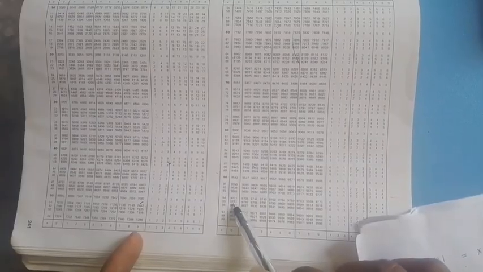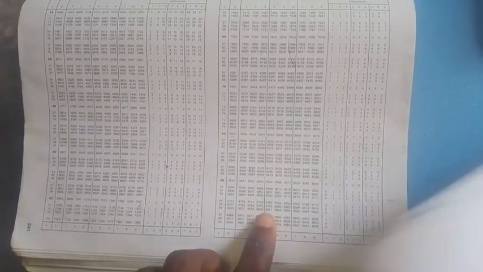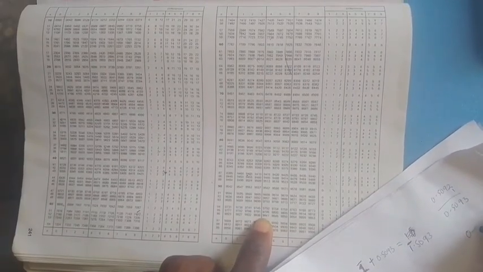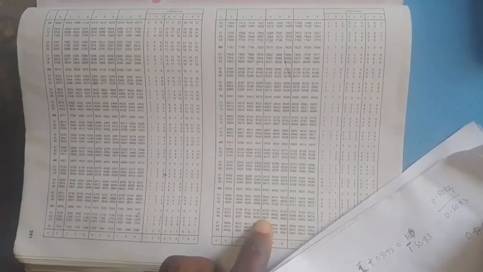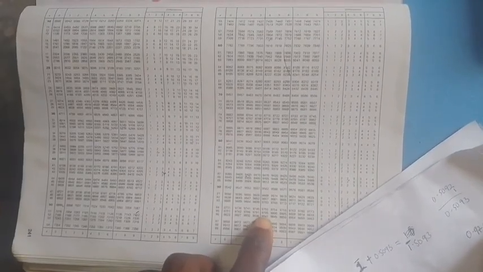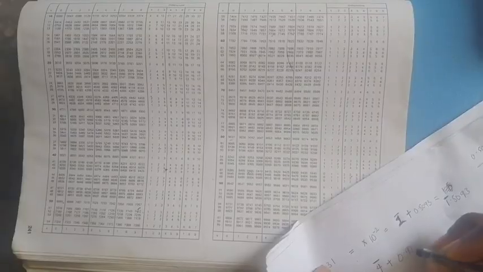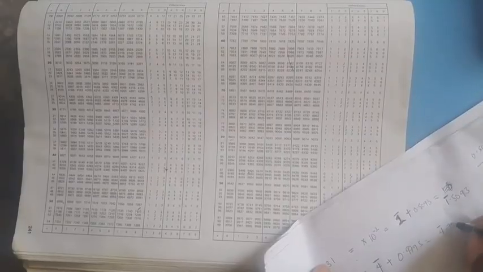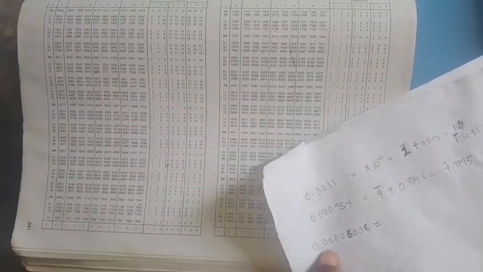Now look at 95 here, under 4. This is under 0, under 1, 2, 3, 4, to give us 0.9795. Now with a difference of 0, it means there's no difference, right? Good. So this is our answer here, 0.9795, which will give us minus 4.9795.